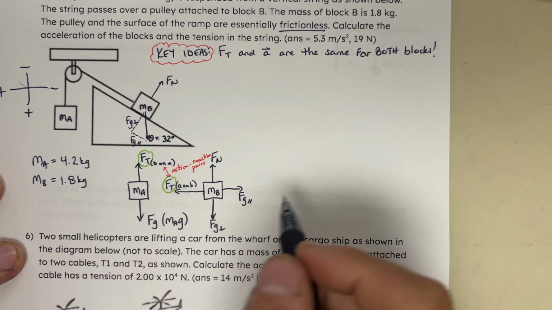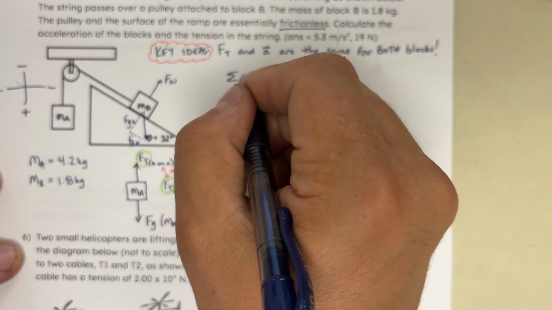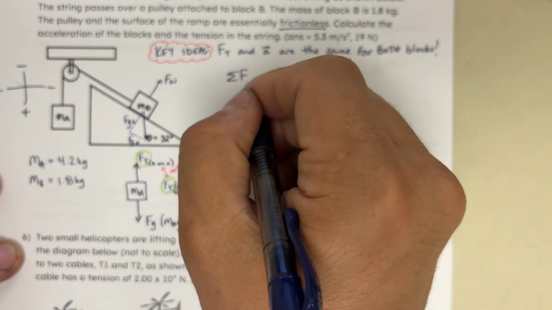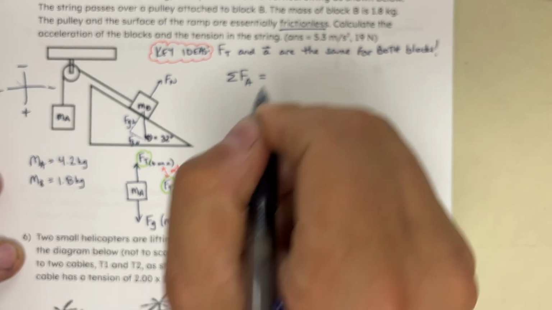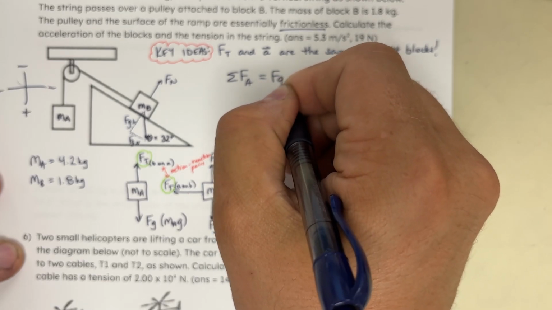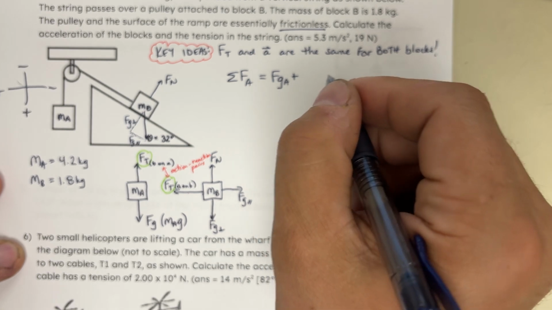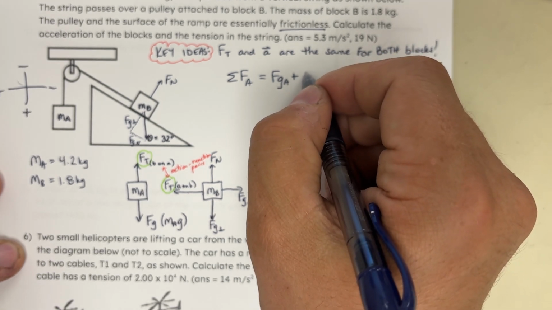So if I look at mass A, I'm going to have my net force on block A is going to equal my FGA, and then plus my tension force.